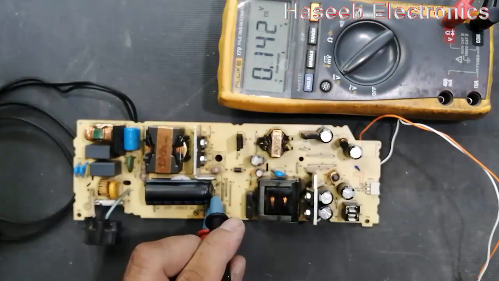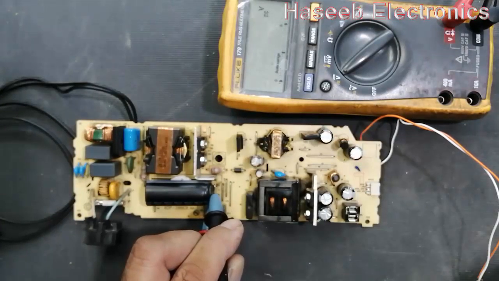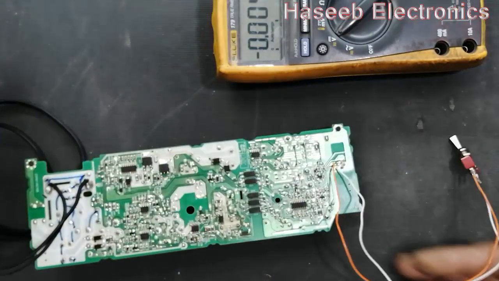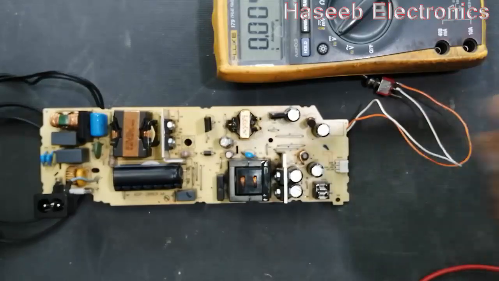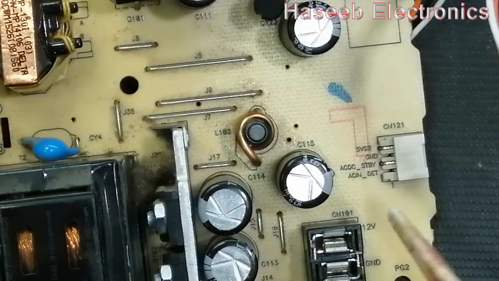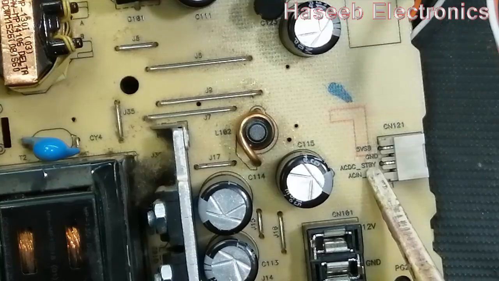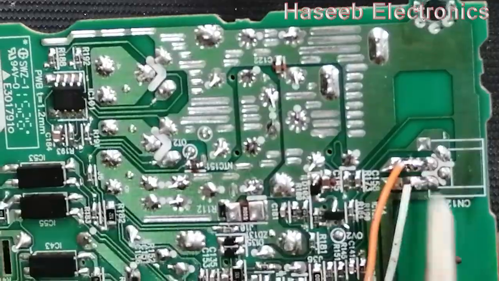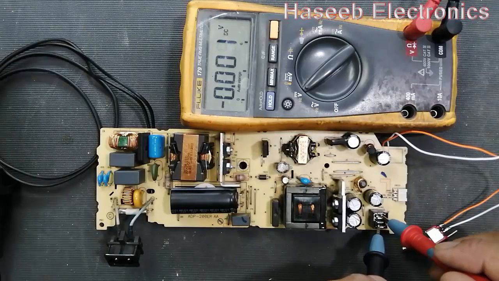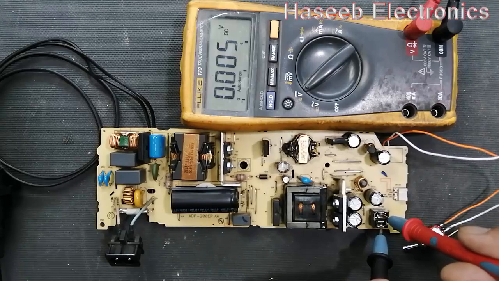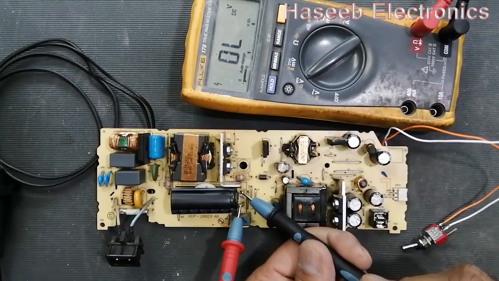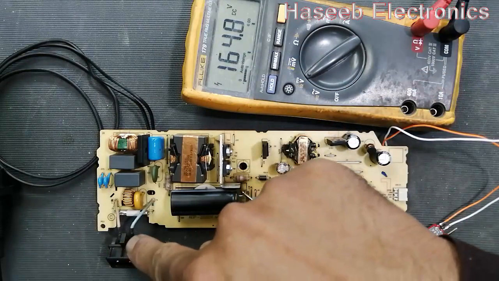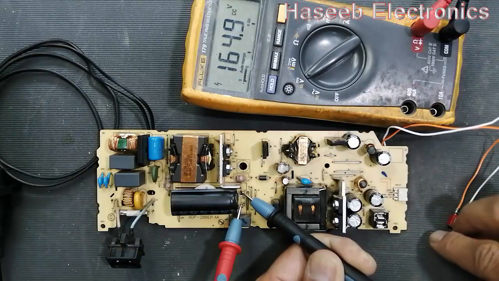When we try to power on this circuit, I connected this switch between 5 volt and AC/DC standby, these two pins. This time I am not taking output in the 12 volt section, and we have 164 volts at the main capacitor. I applied 116 volts. Now I am going to turn on this switch.